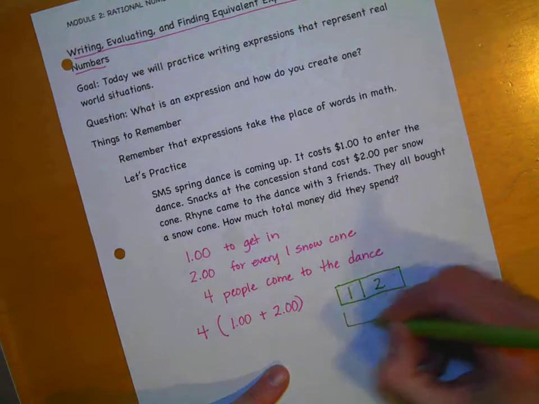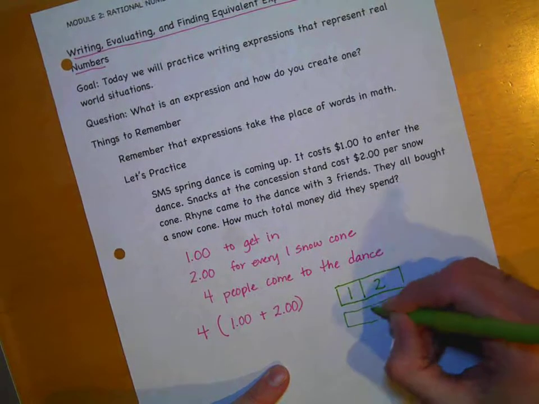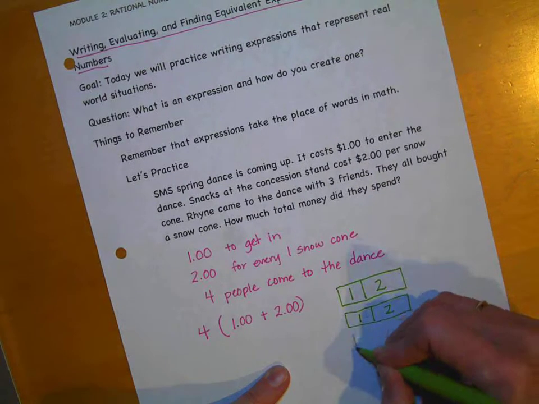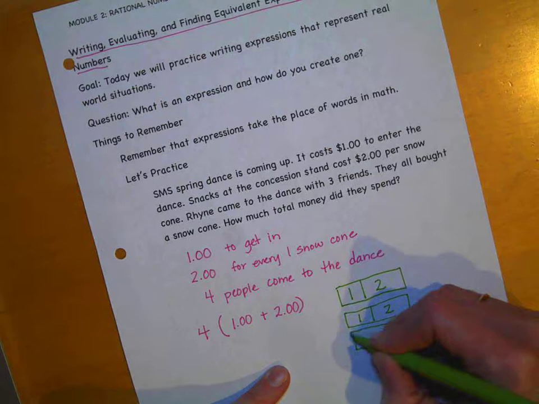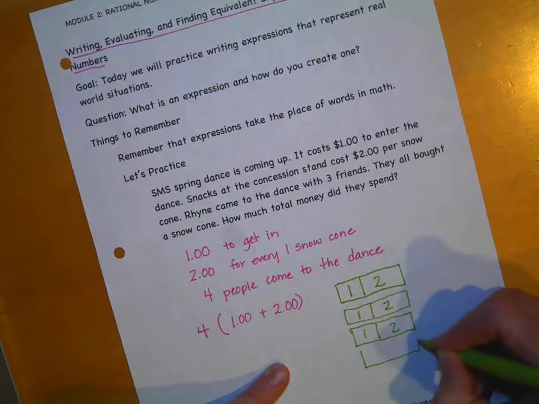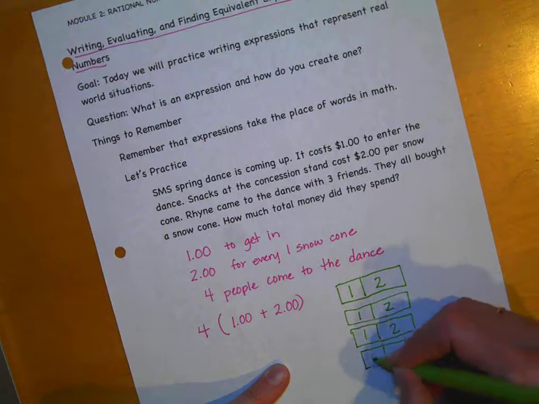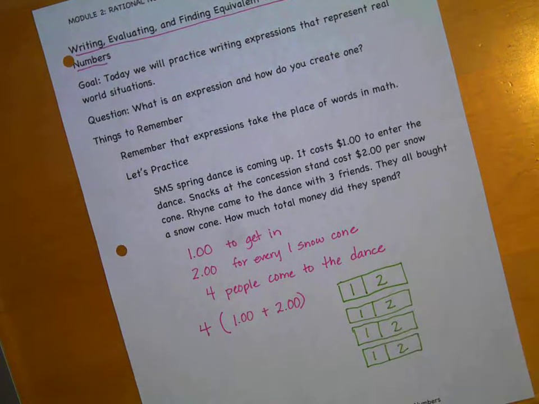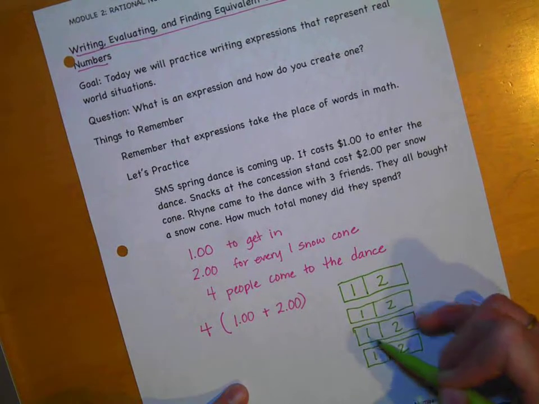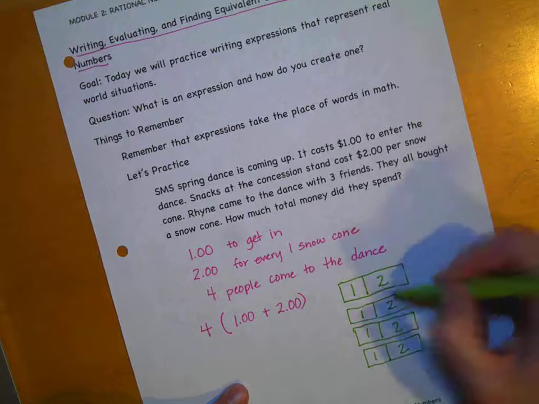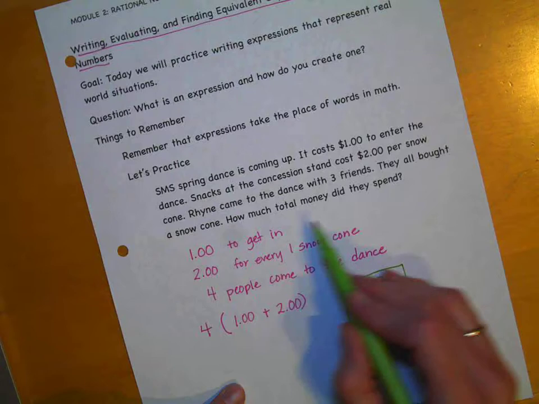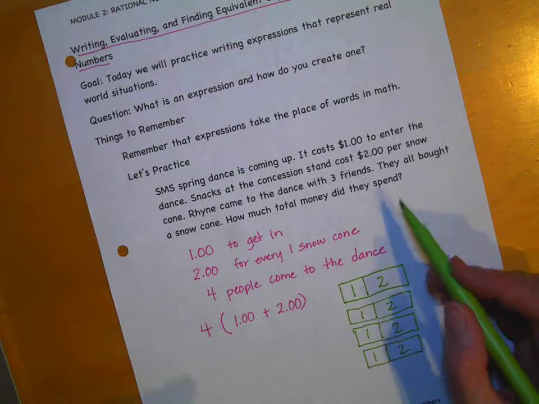And how many people came to the dance? Well, in this specific scenario, it says Ryan and her 3 friends. So I know that in total, that's 4 people that came to the dance that are buying a snow cone and actually coming inside to the dance. So I'm drawing a tape because a lot of you said that tapes really help you see it. So this is to get in, the $1 to get in, $1 to get in, $1 to get in, $1 to get in, $2 a snow cone, snow cone, snow cone, snow cone, and then it says how much total money did they spend?